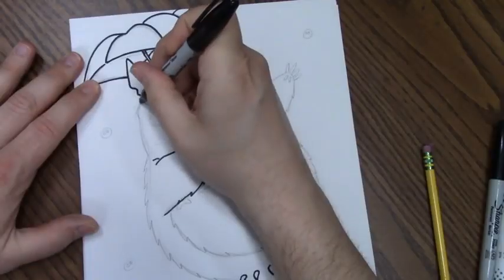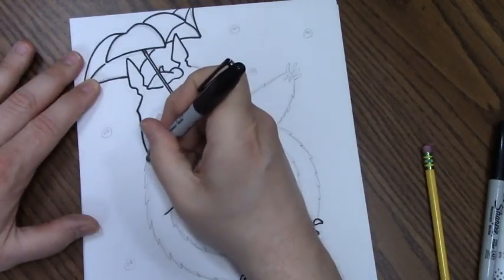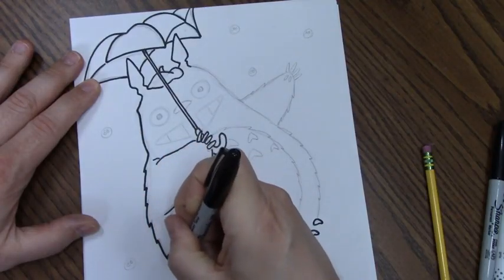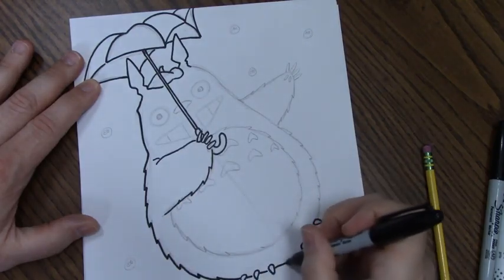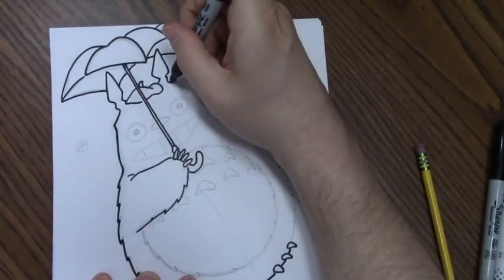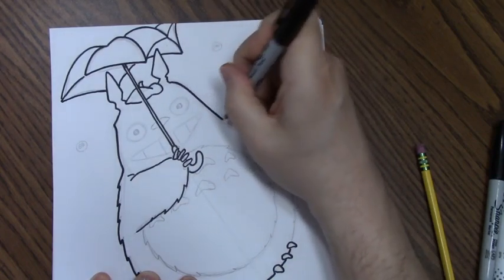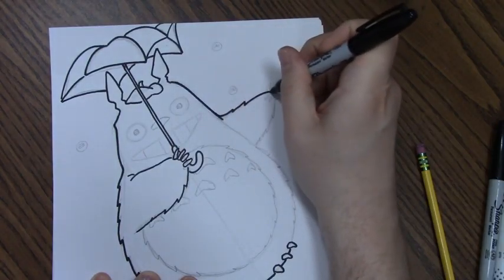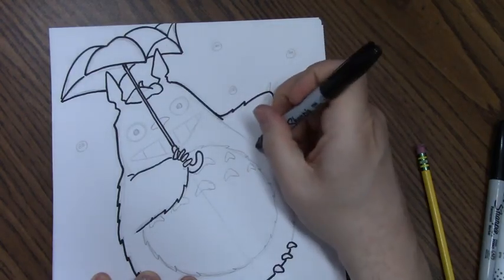Remember, we want it to be smooth along the head and a subtle fuzzy around the sides of the body and going between the toes. In this case, I'm going to go into this flipper and then back into the body.